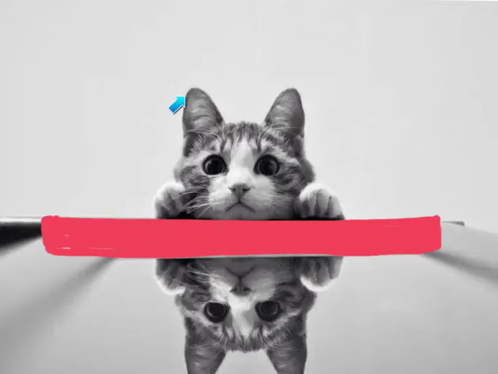The little kitty's ears are furthest away from the line up here, and down at the bottom, the little kitty's ears are furthest away from the line. So when we're reflecting an image, that's what we're doing. We are reversing it, or almost like flipping it over a line.